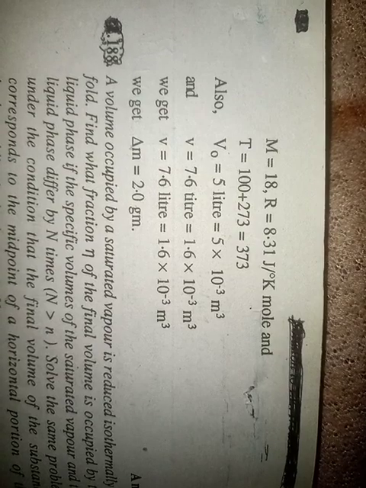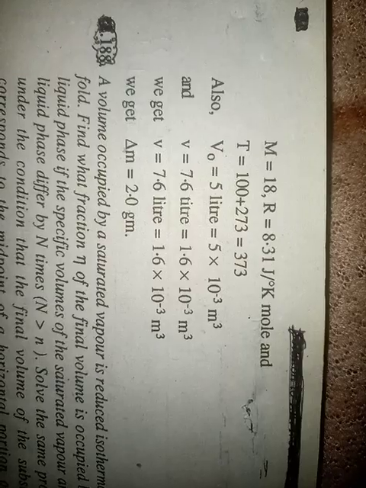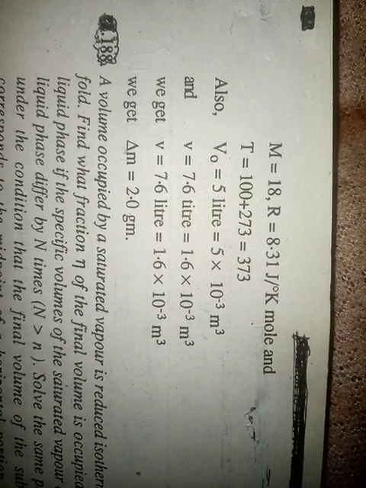V0 equals 5 liter, 5 × 10^-3 meter cube, and V equals 1.6 liter, 1.6 × 10^-3 meter cube. We get delta M equals 2 gram.